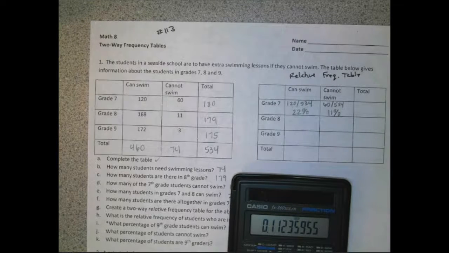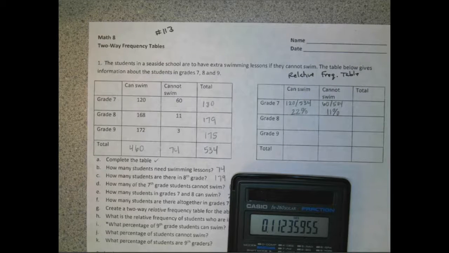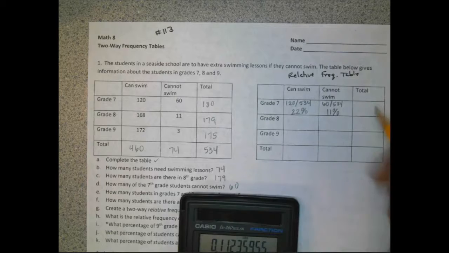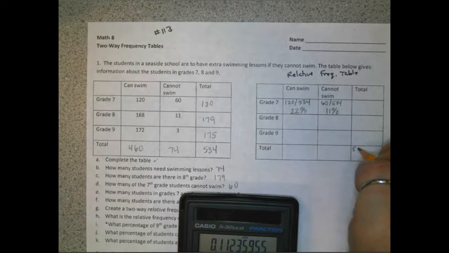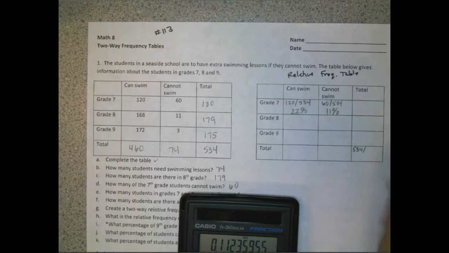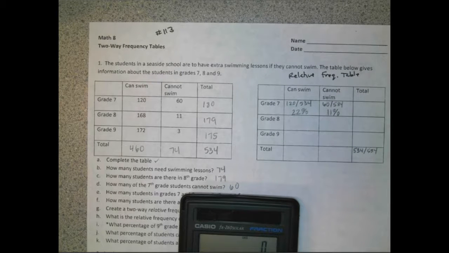0.11 or 11%. Okay. Now, this one is kind of tricky, but not really. So we have a total of 534 students out of 534 students. So that should be super easy. It should give us 100%. Right? So it's always going to be 100% here.